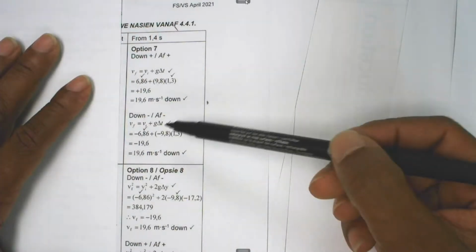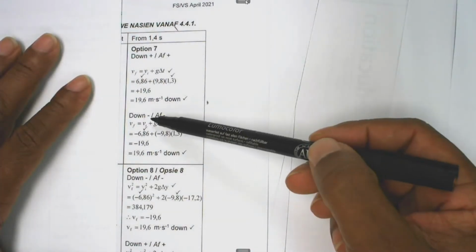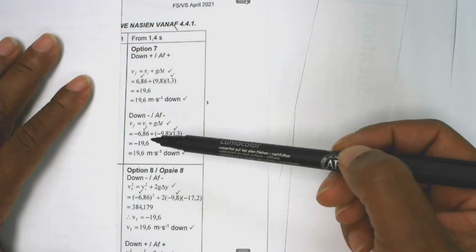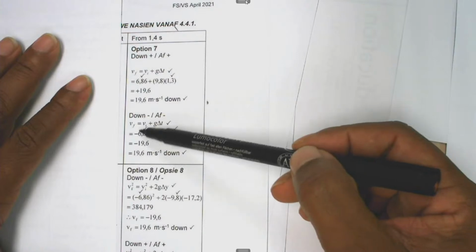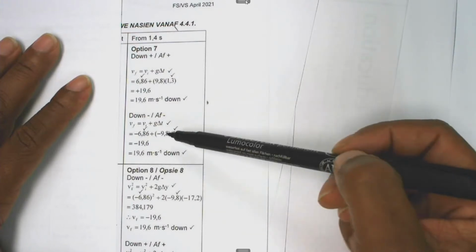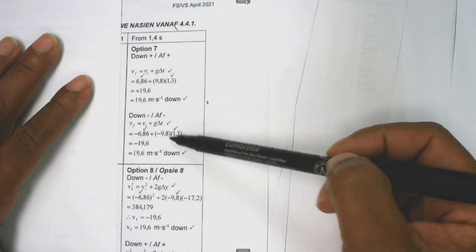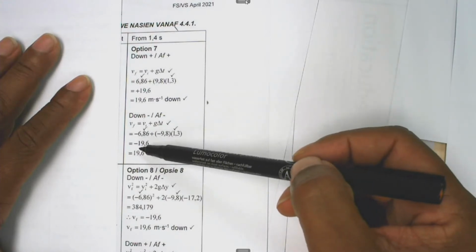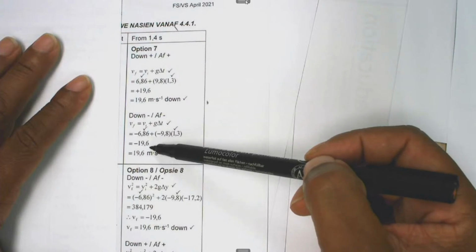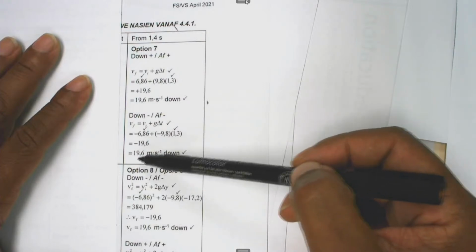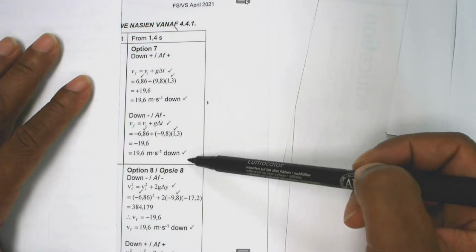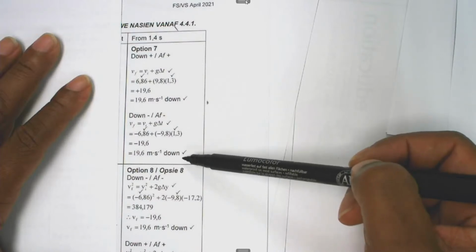The other option is we are looking at down as negative. Why? What does it mean? It means your 8.6 is going to be negative, your g is negative, but your time is positive. Now, when we add all this, it is giving us the value of 19.6. That means it is going to be 19.6 meters per second, and it is going downwards there. So I think it is okay with everybody.